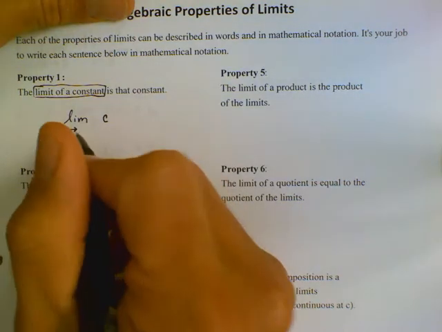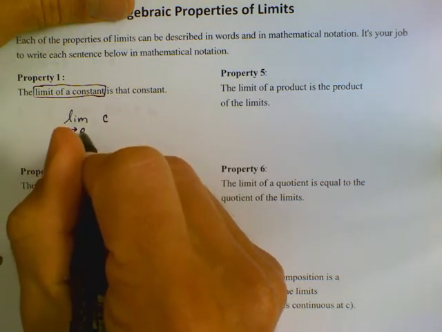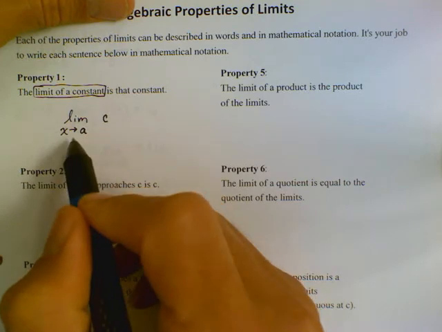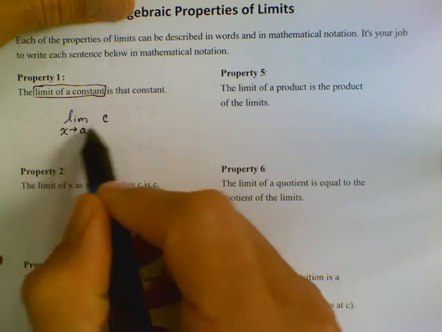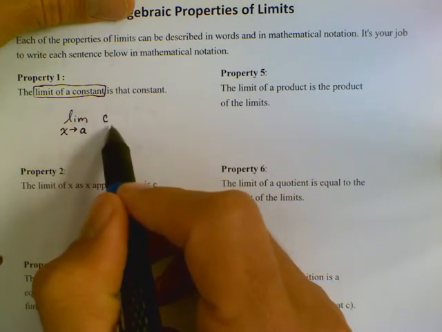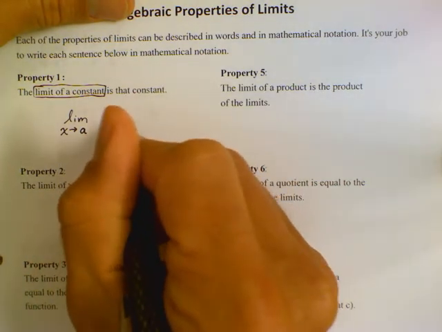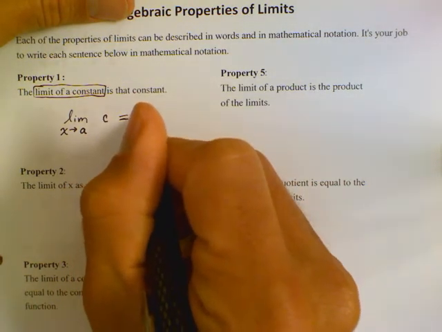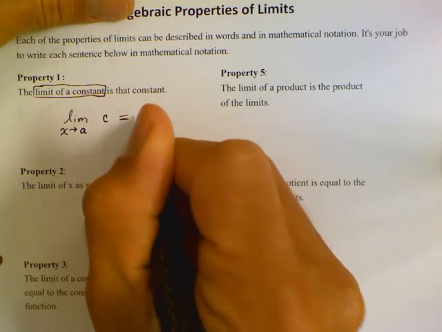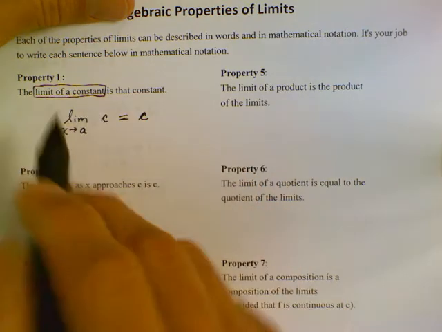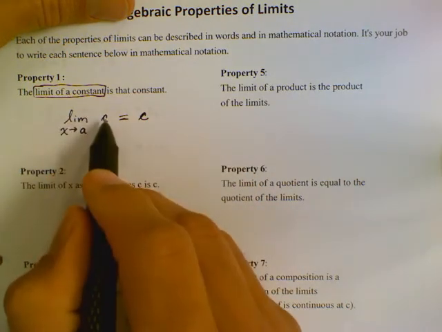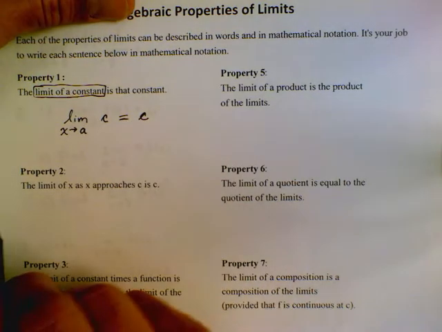So if x approaches some number, a, and we go to plug in a for x, well, there is no x. All right? So it's just going to be that constant. The limit of a constant is just that same number.